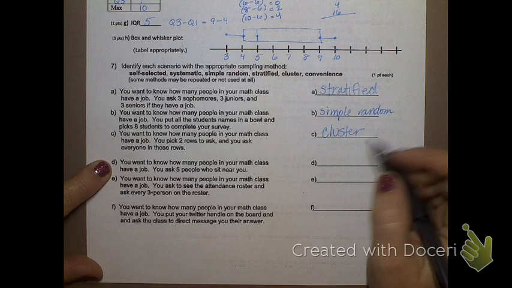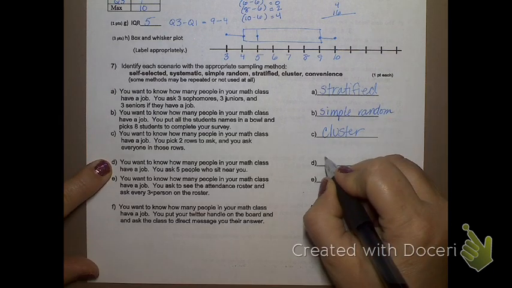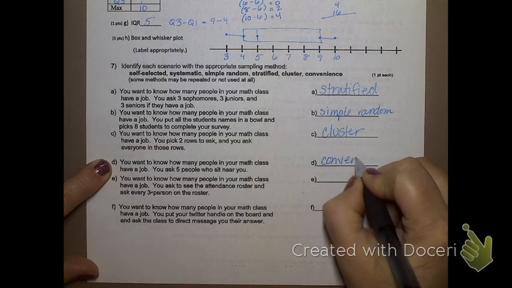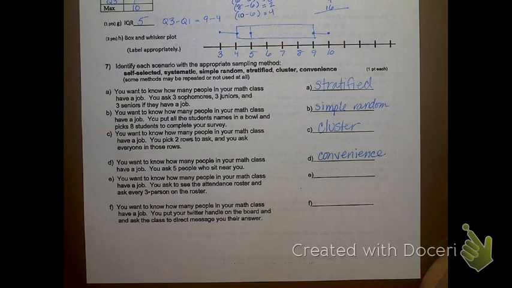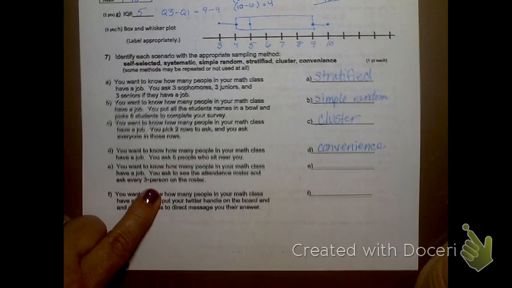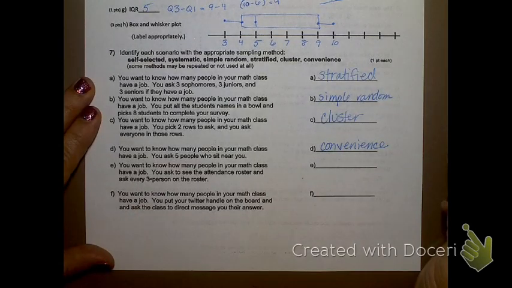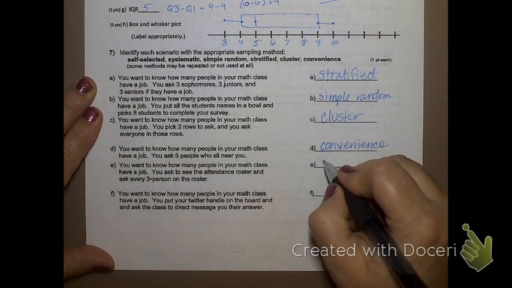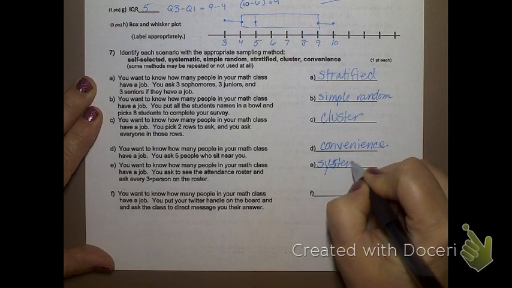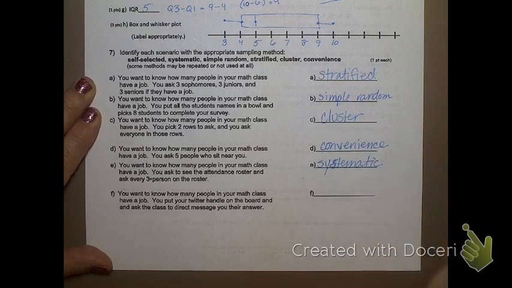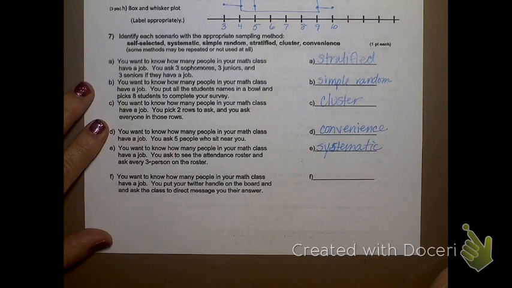You want to know how many people in your math class have a job? You ask 5 people who sit near you. Okay? You want to know how many people in your math class have a job? You ask to see the attendance roster and ask every 3rd person on the roster. Systematic. There is a system.